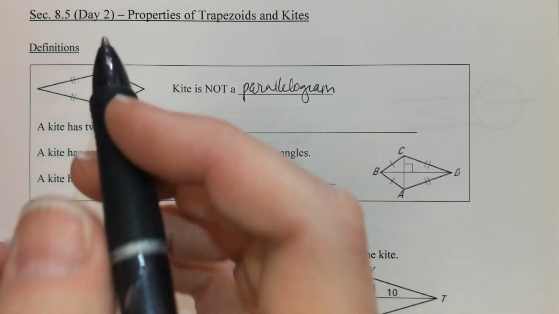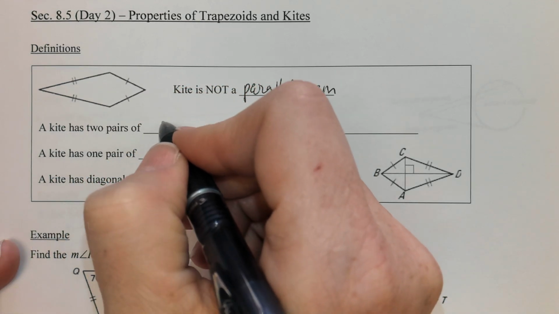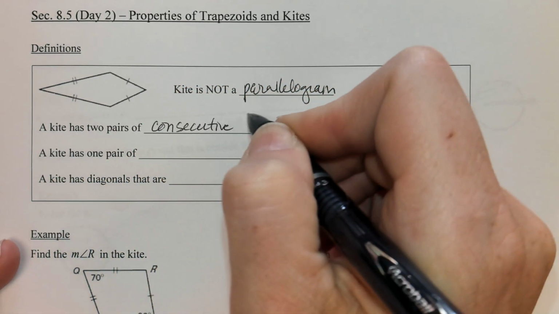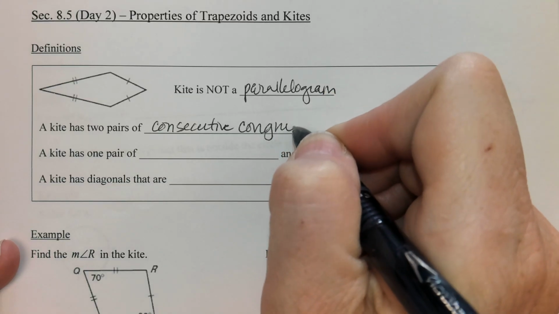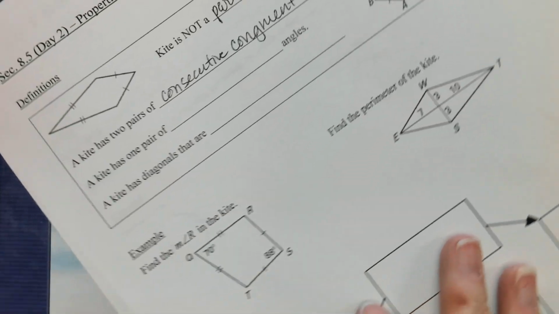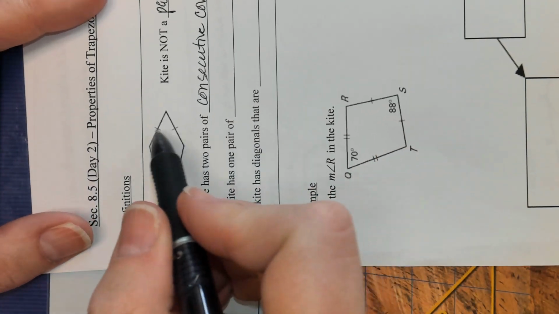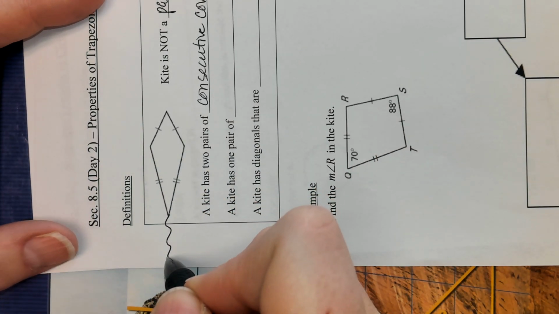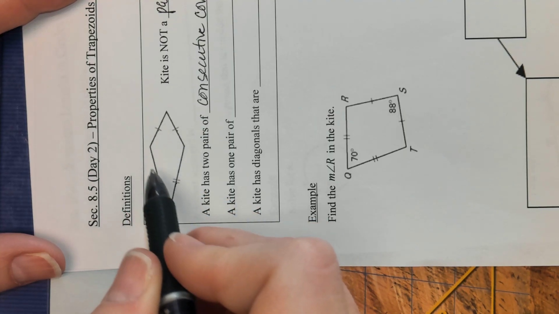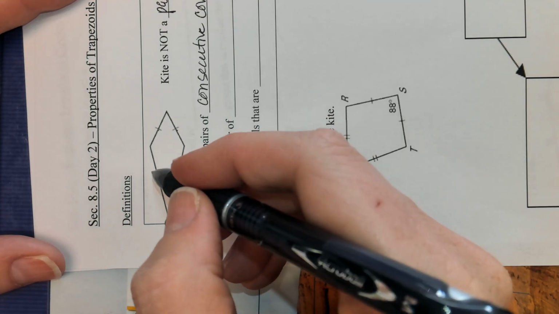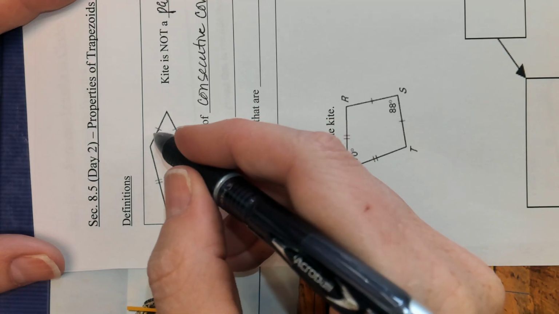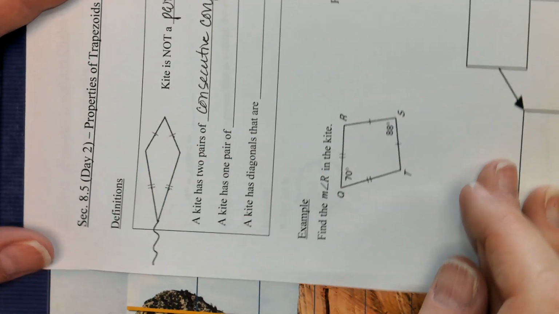So a kite, by definition, has two pairs of consecutive congruent sides. So when you think about flying a kite when you were a kid, and you'd have your kite, and this is the tail that you would be holding on to, it has two pairs of consecutive, so in a row next to each other, sides that are congruent. We would call this the bottom of the kite and then the top of the kite. So the top's two sides are the same and the bottom two sides are the same.